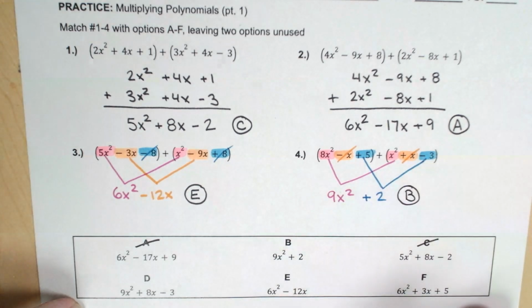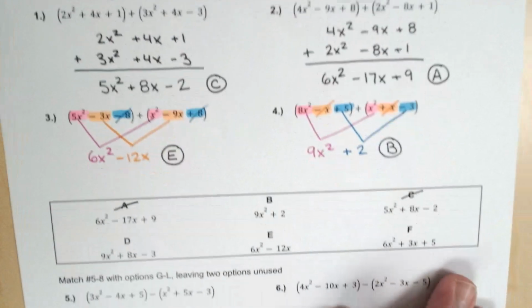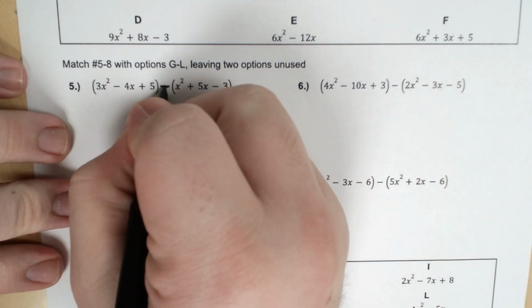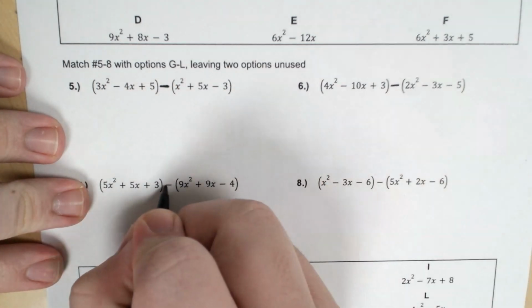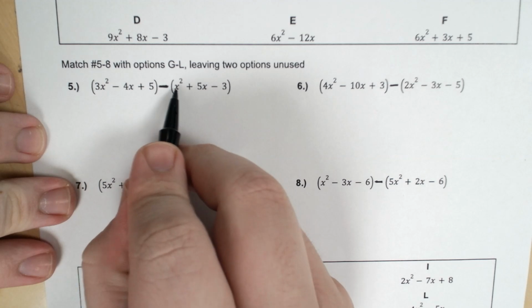I do think it just makes it a little bit harder to do the subtraction questions like 5 through 8. So I'm going to give you a second to get caught up. Okay. 5 through 8. For these 4, we are subtracting. Make sure you're paying attention to the sign between those polynomials.